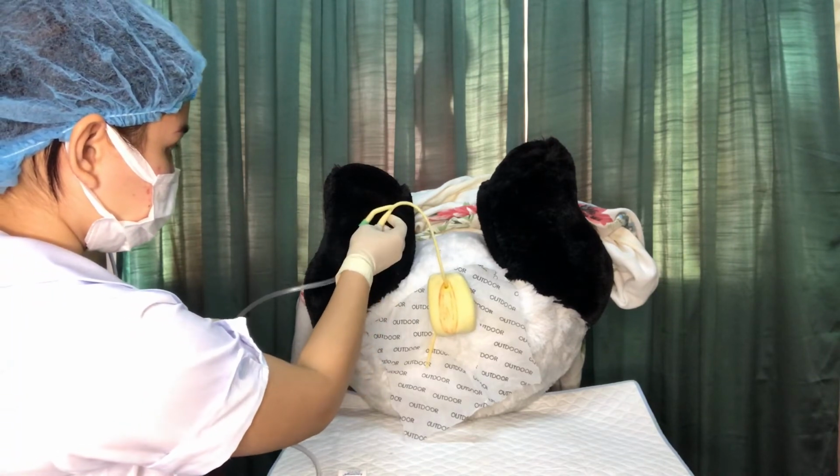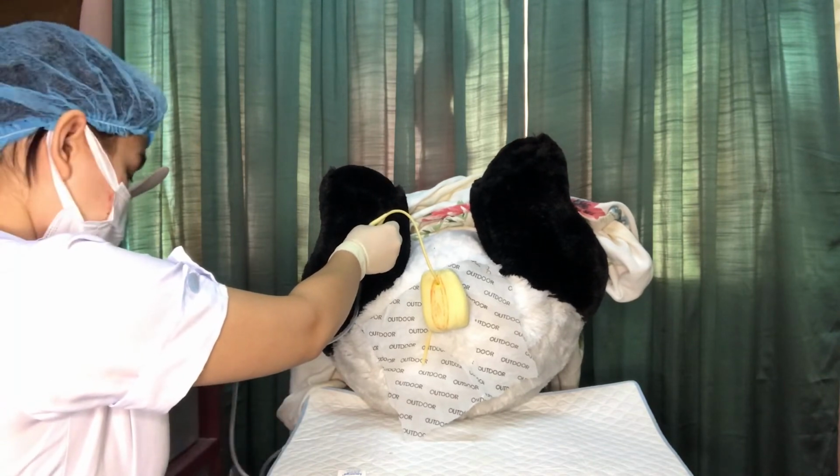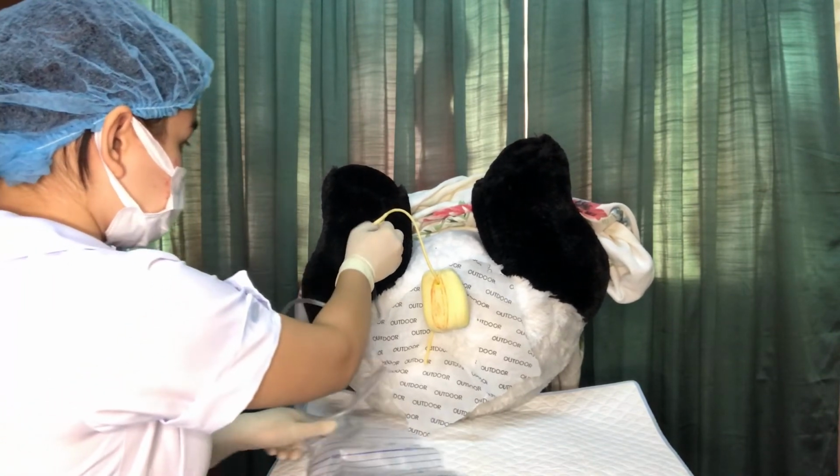Here, a reminder: you are going to place the tubing not under but above the legs of the patient, so it will not give pressure.